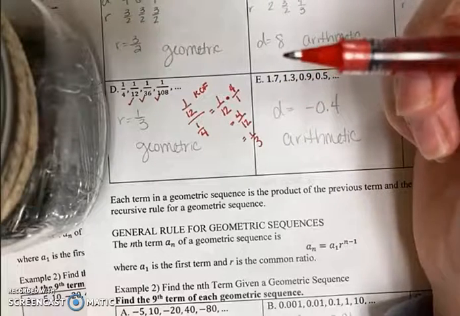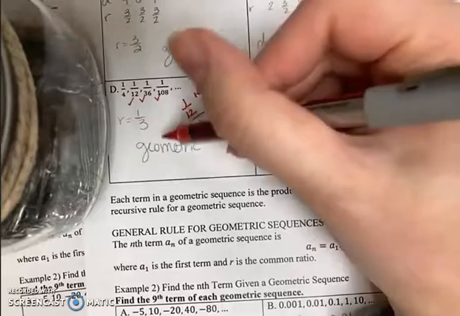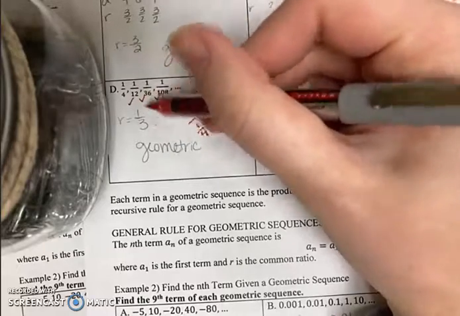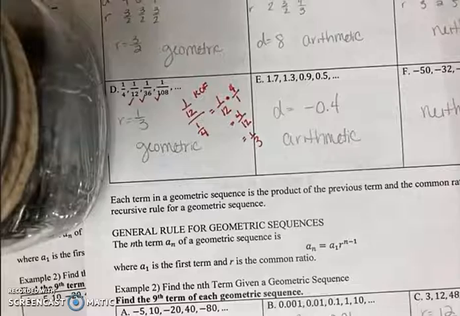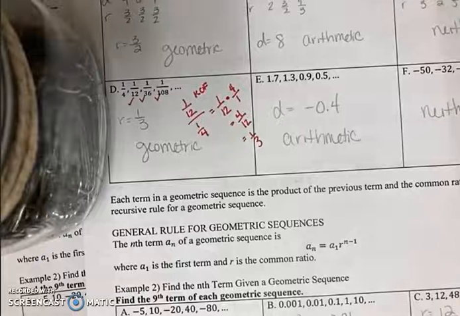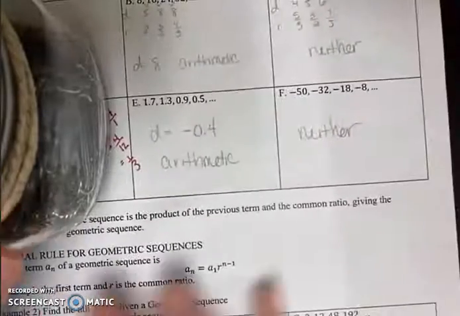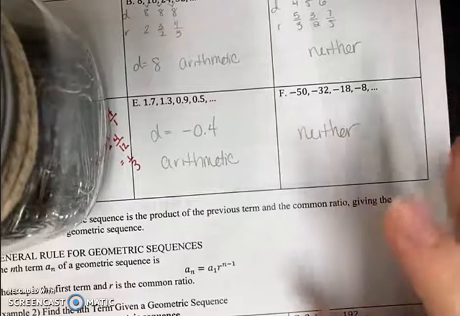You would get 12 over 36, which would give you 1/3 as well. So it is constant. It keeps giving you a ratio of 1/3, which is why it was geometric. Here you're constantly subtracting 0.4, so you need to make sure that your difference is a negative 0.4, meaning it's an arithmetic sequence. And then F is neither, because you didn't constantly add the same number and the ratios were not all the same.